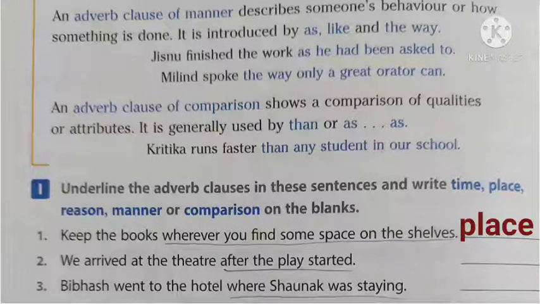Next one. We arrived at the theatre after the play started. Play means the drama. Okay. So we arrived at the theatre. That is a main clause. After the play started. That is a subordinate clause. After shows the time. That's why it is called adverb clause of time.